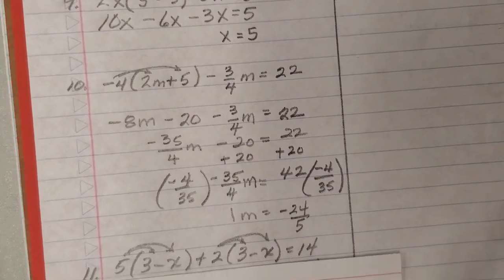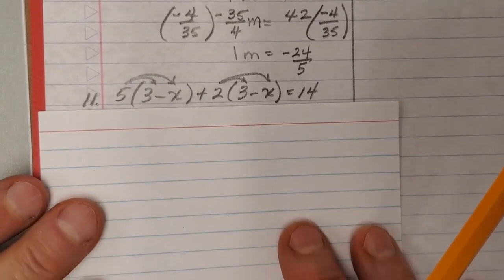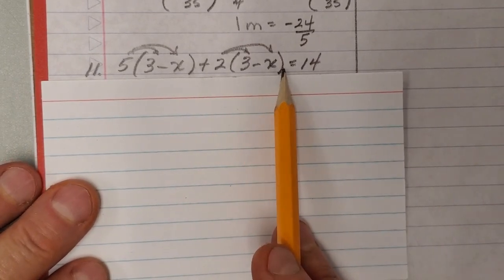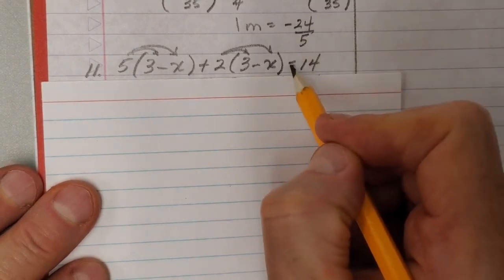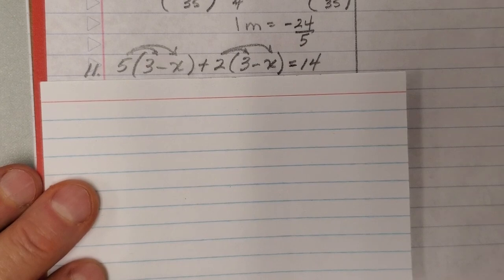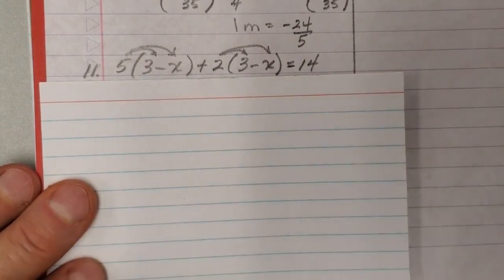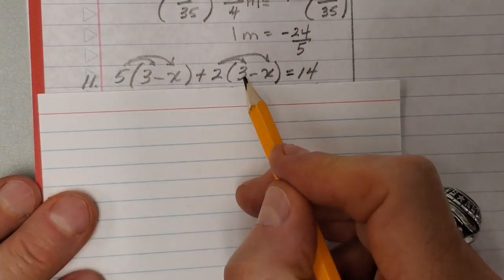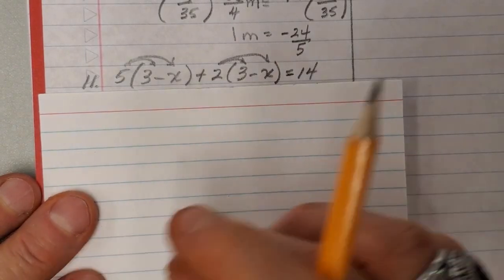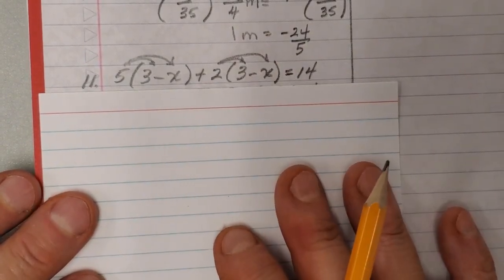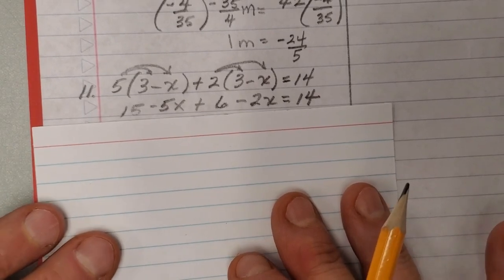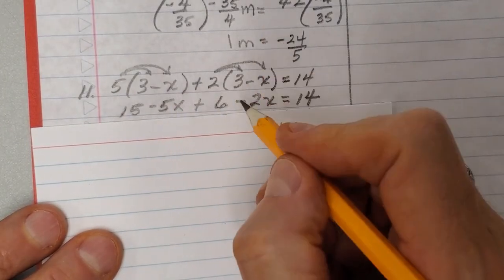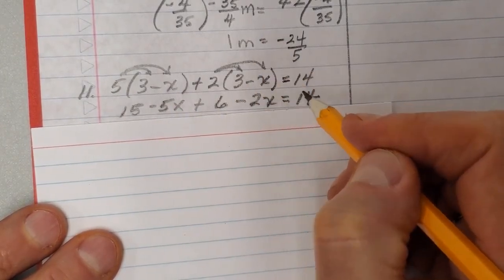5 times 3 minus x, let me move it up. 5 times 3 minus x in parentheses, plus 2 parentheses 3 minus x equals 14. Last one on the board. So we distribute, so go ahead and distribute and see if you get it right. 5 times 3, 5 times negative x, 2 times 3, 2 times negative x. And you should have gotten 15 minus 5x plus 6 minus 2x equals 14.